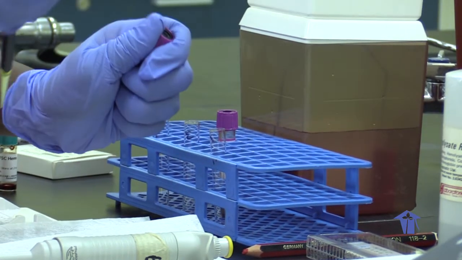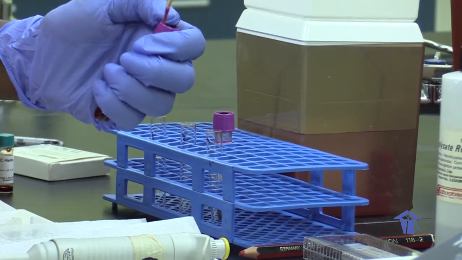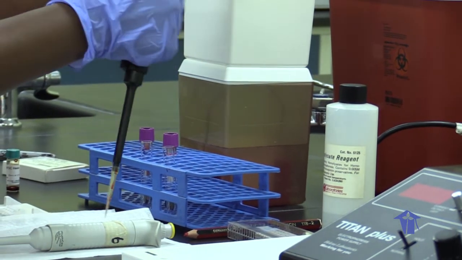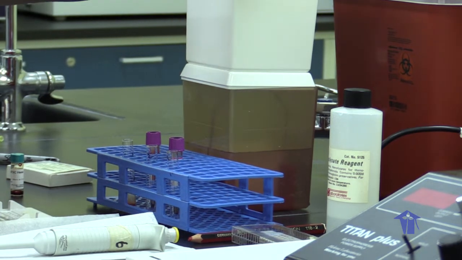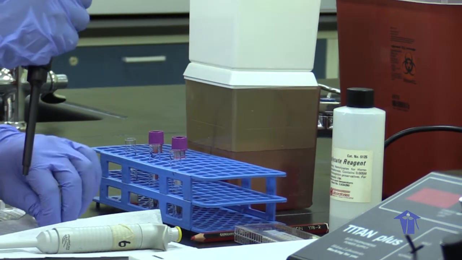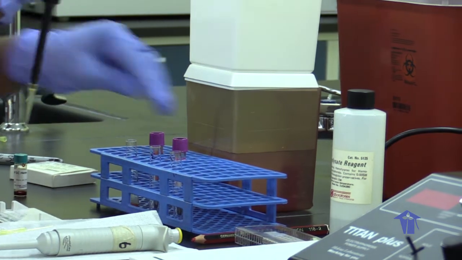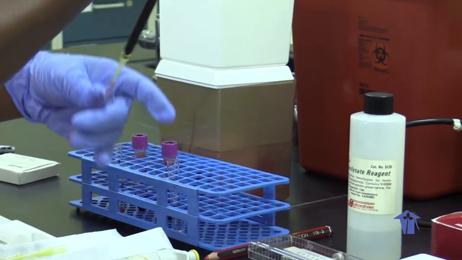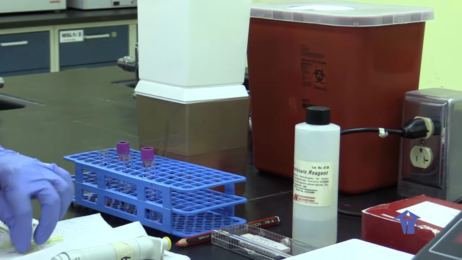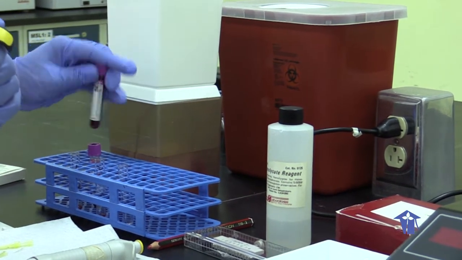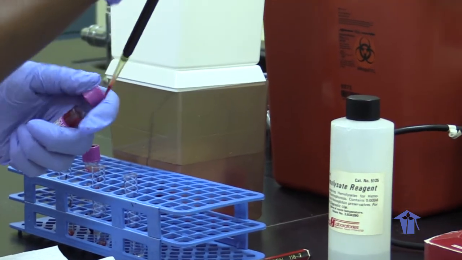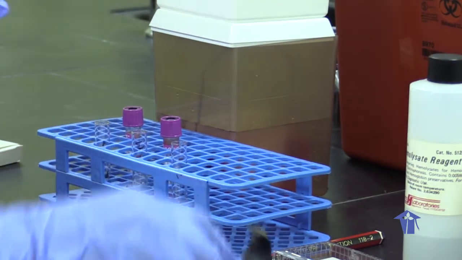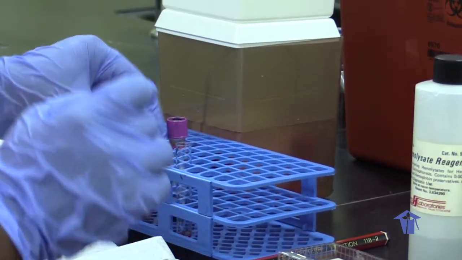A little mix. So now we have our diluted whole blood samples.